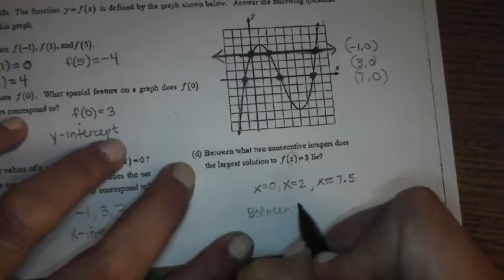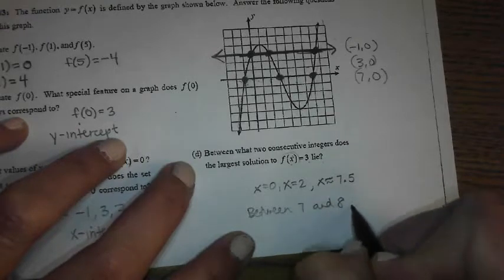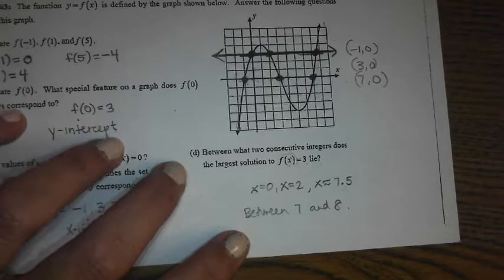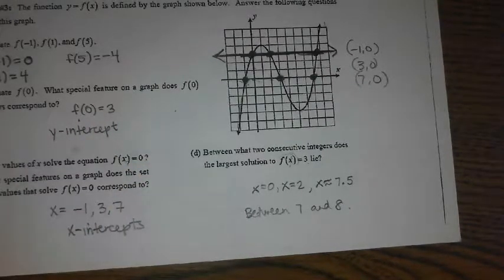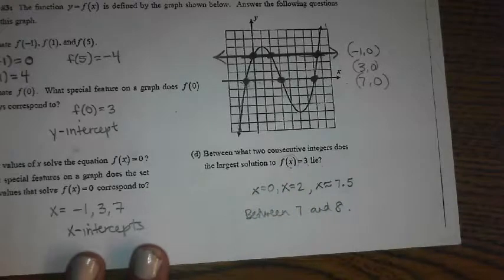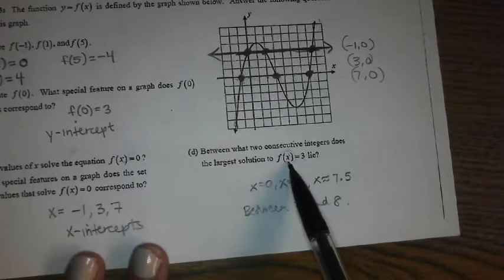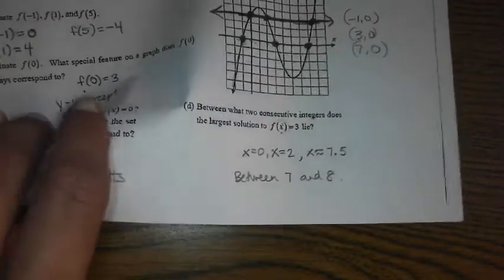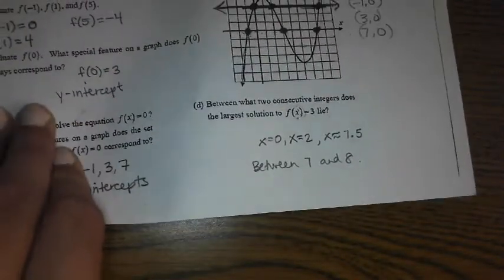So we would write between 7 and 8. Okay? So understanding that you have multiple solutions for when this function equals 3, because there are multiple places where the y-coordinate is 3. And you're looking for the different inputs that would make that happen, and then take the largest. Okay? Any questions so far?